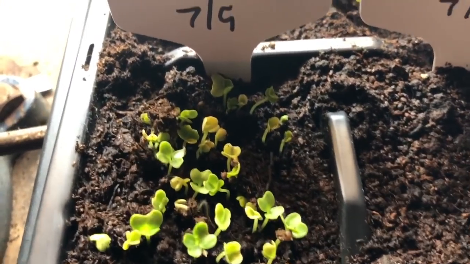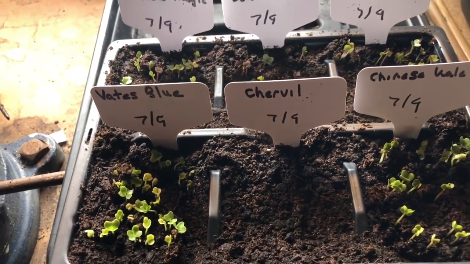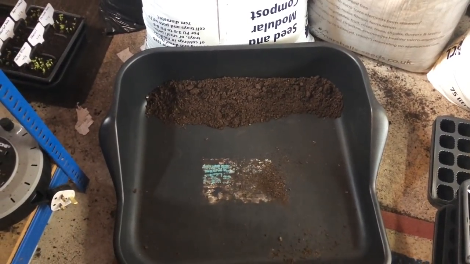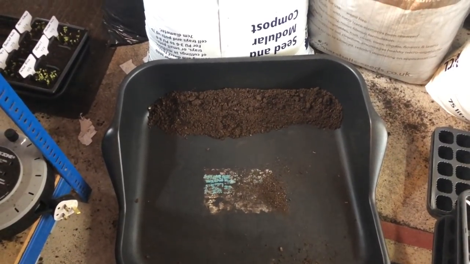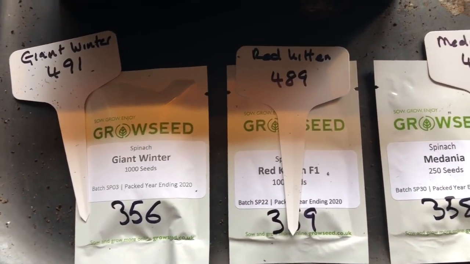And these will be ready for pricking out in 3 or 4 days' time. Just put my tray down there on the floor and fill it up with compost. And it just makes it a bit easier. So first up are the spinaches.